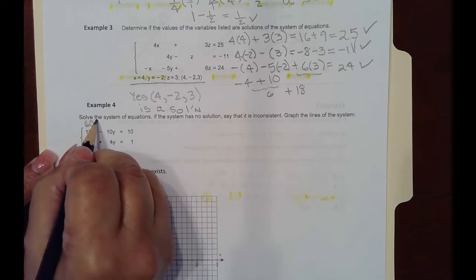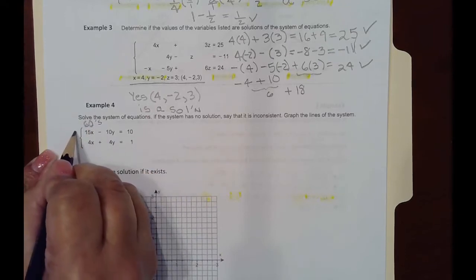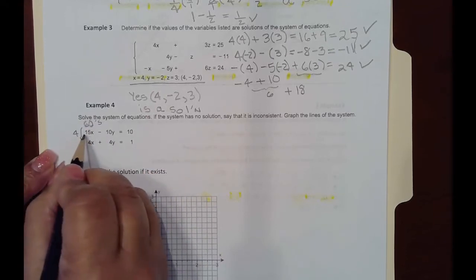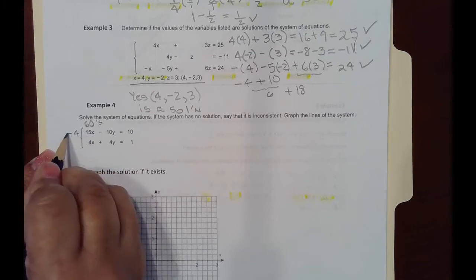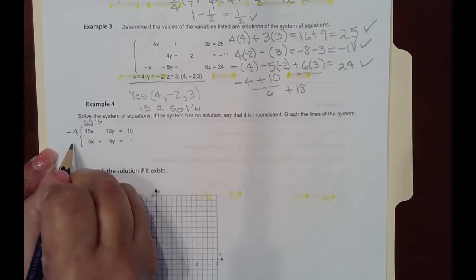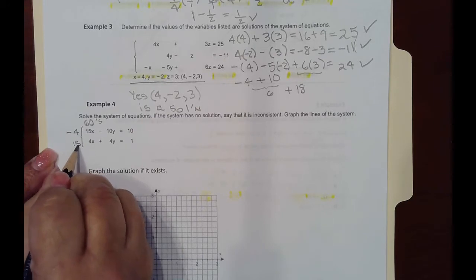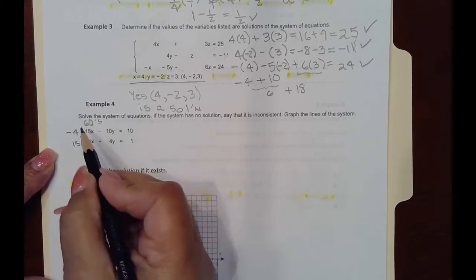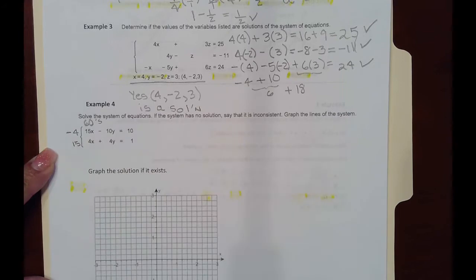Okay, I'm going for 60s here. That means I'm going to be multiplying this by 4. I'll let this be my -60, so I'll just multiply it by -4. While this one I'm going to multiply by 15. And I got that 60 just by going 4 times 16.